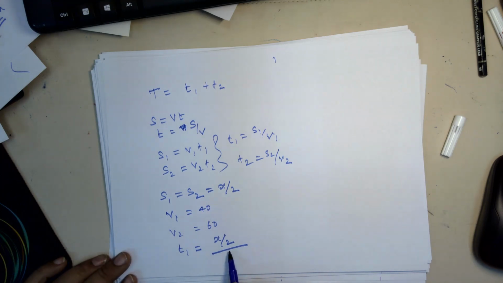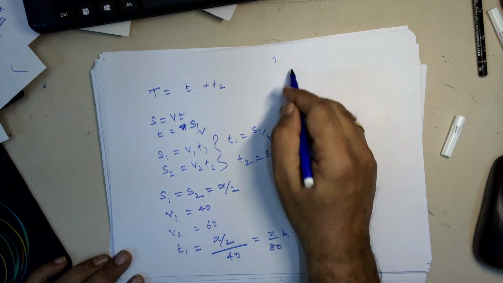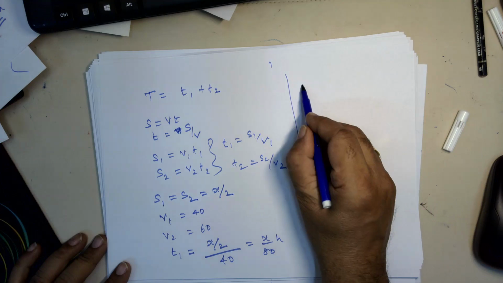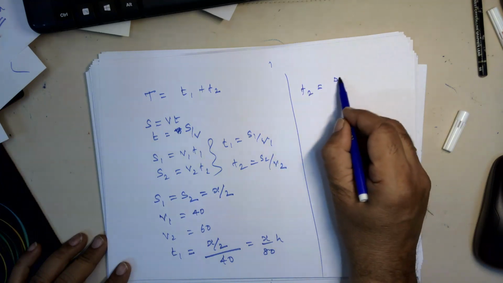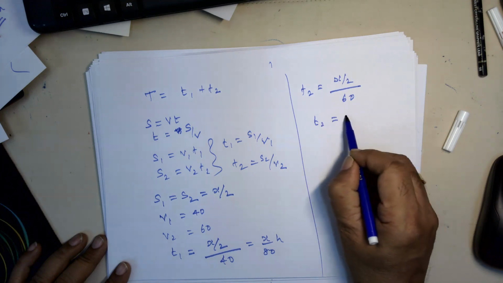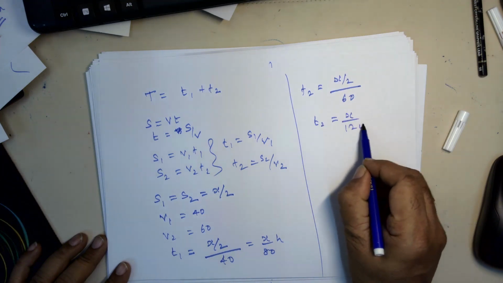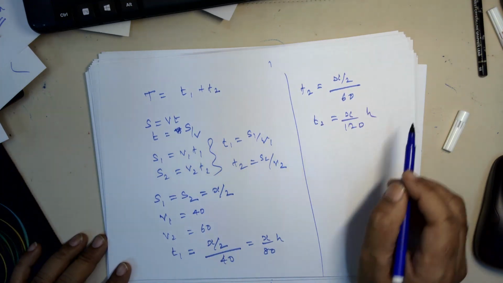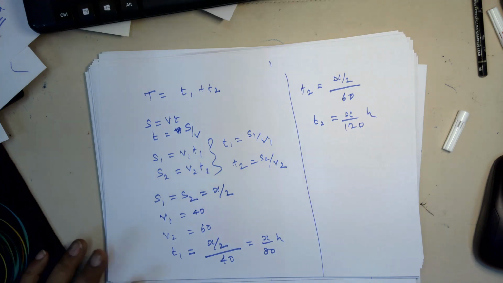X by 2 divided by 40. Very good. So T1 is X by 80 hours, right? Yes, sir. And similarly, what is T2? X by 2 divided by 60. So T2 is X by 120. Very good. So this is X by 120 hour.